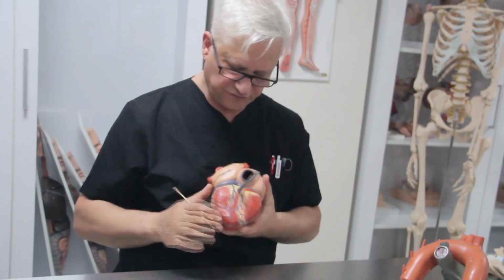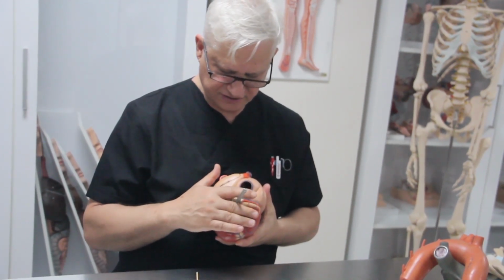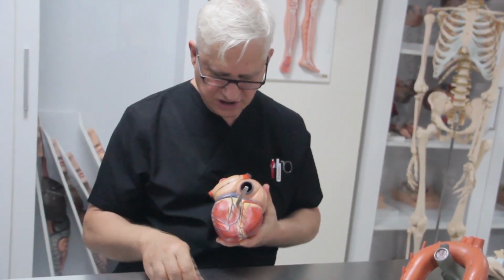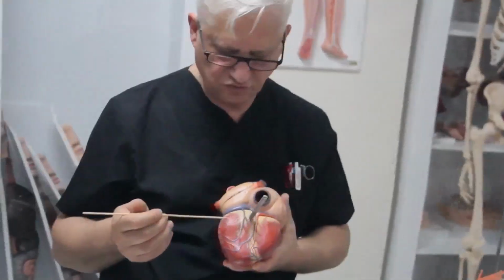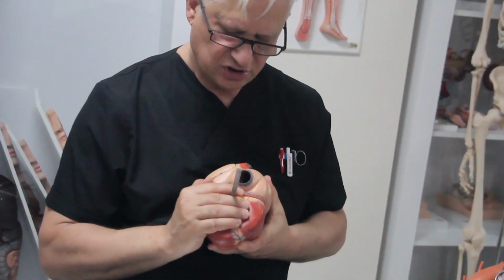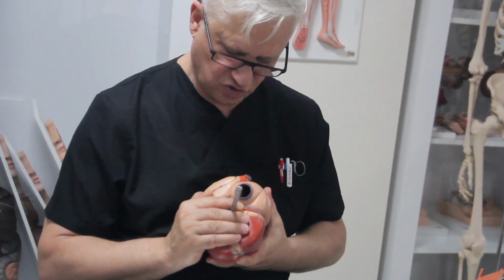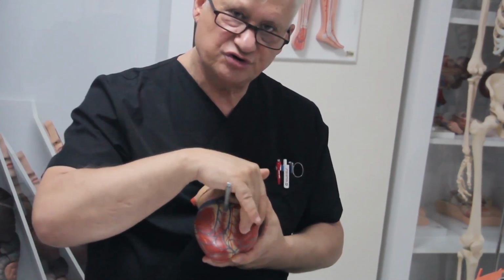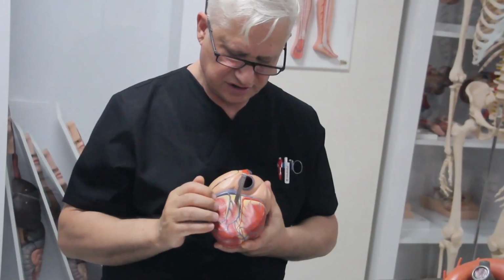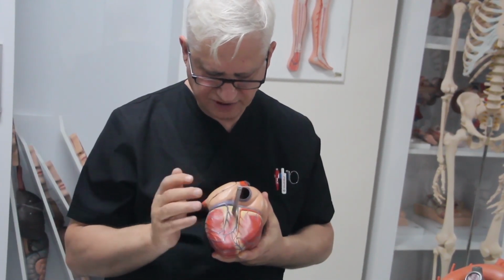The diaphragmatic surface sits on the central tendon of the diaphragm. The majority of it, 2/3, is formed by the left ventricle, and 1/3 is formed by the right ventricle.